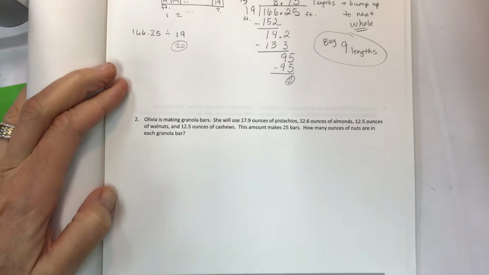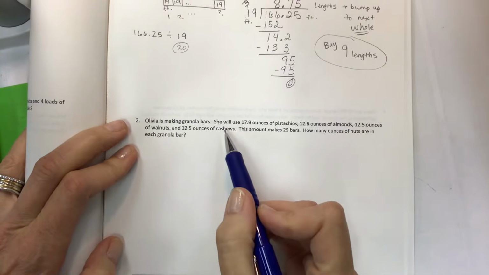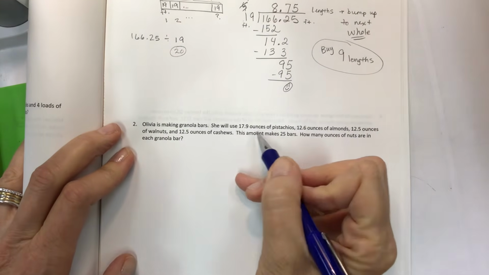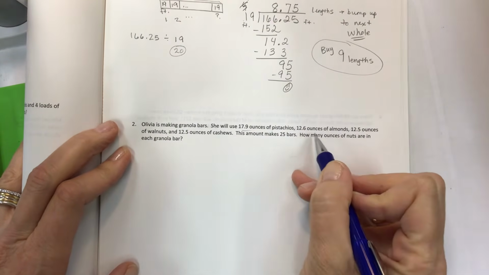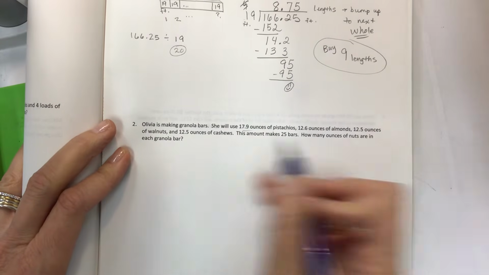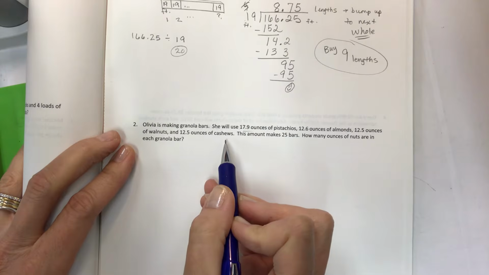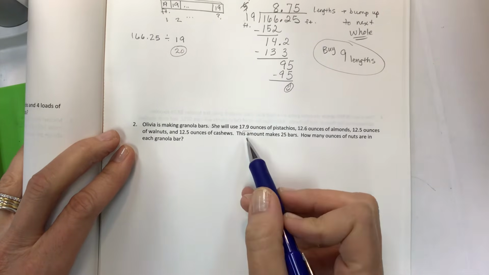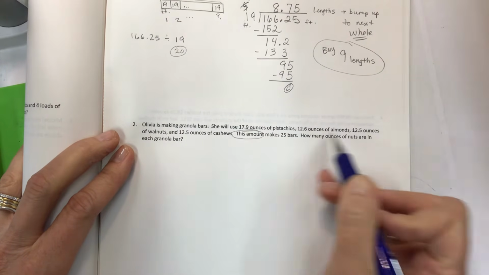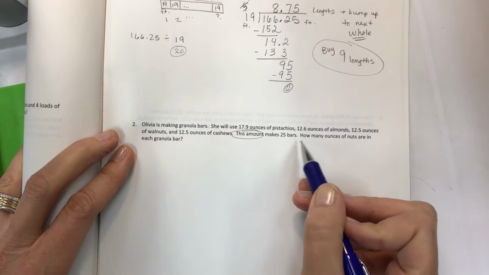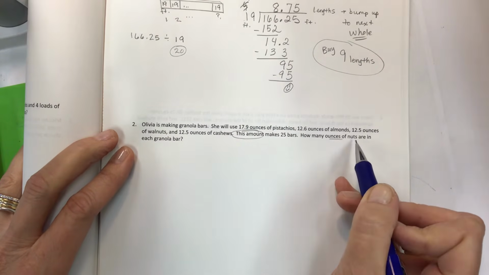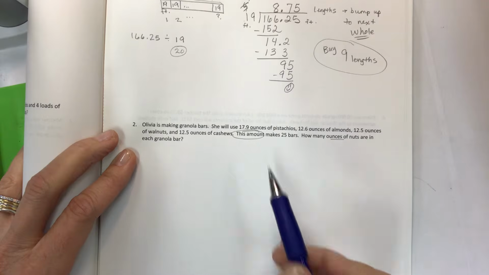All right, Olivia is making granola bars. Hello, Olivia. She will use 17.9 ounces of pistachios, yum, 12.6 ounces of almonds, yum, 12.5 ounces of walnuts, yum, and 12.5 ounces of cashews, ooh, my favorite. That looks like a lot of great nuts. This amount altogether makes 25 bars. How many ounces of nuts are in each granola bar?